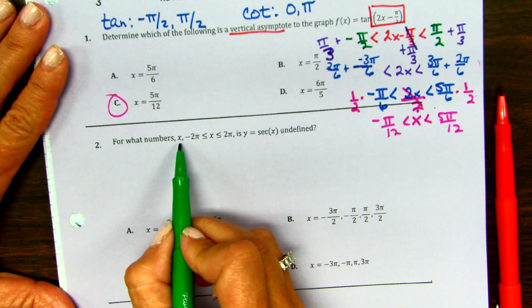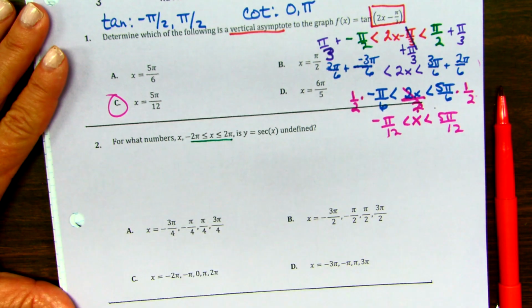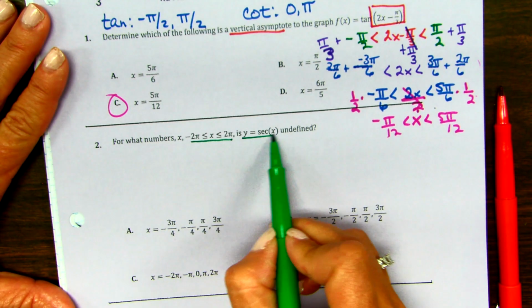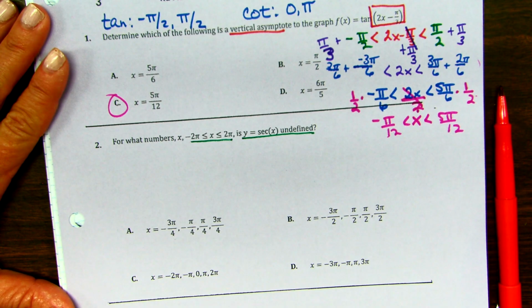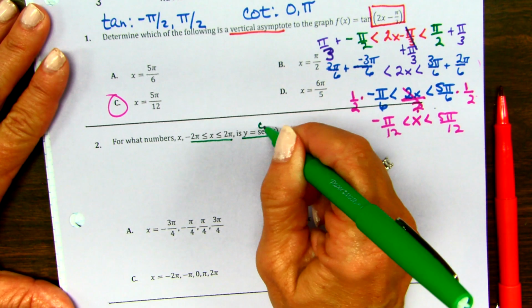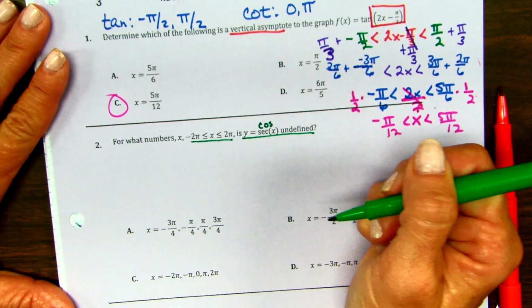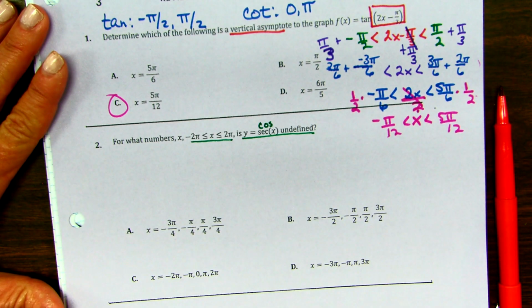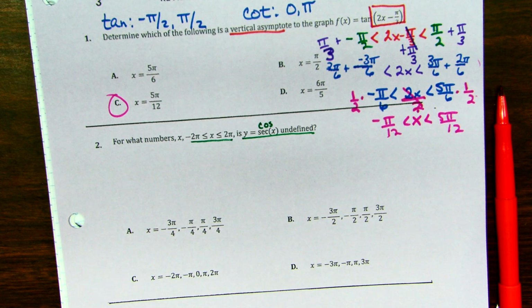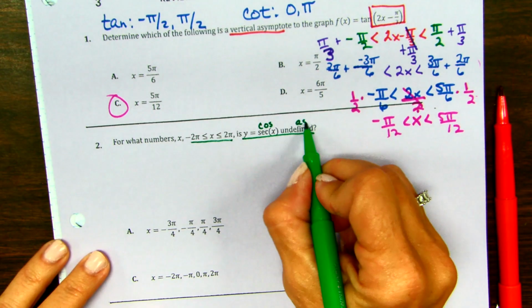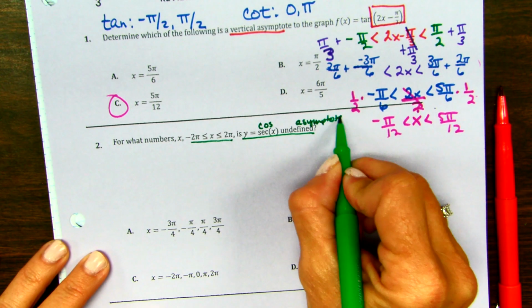For what numbers x on this interval of the x-axis is the graph of secant undefined? So first thing I know is that secant is the graph of cosine, his friend, and then I do those asymptotes on the x-axis, on any of my x-intercepts, and then I have those maxes and min looking U's. And undefined, that's your asymptotes. So where are the asymptotes on this graph?